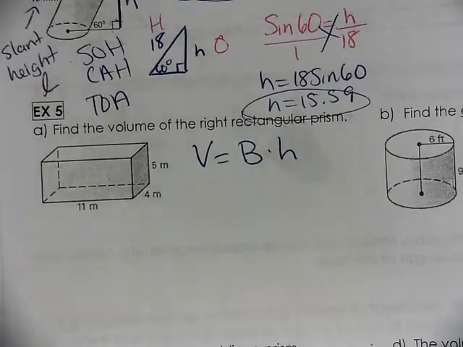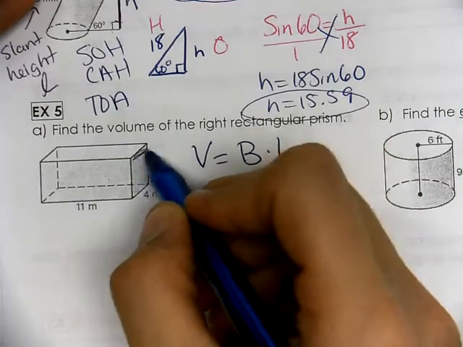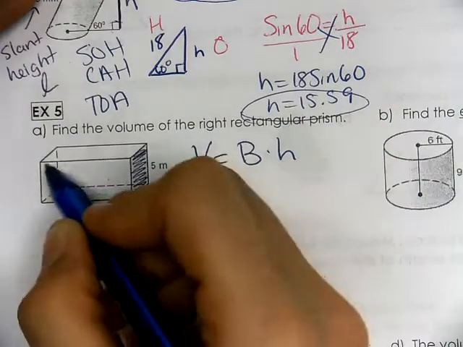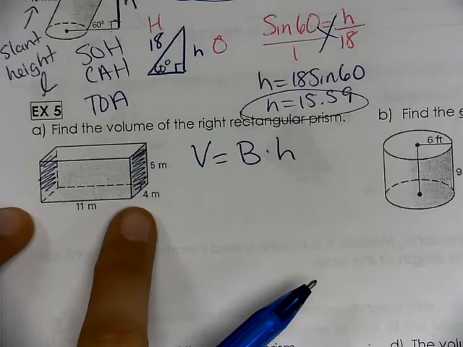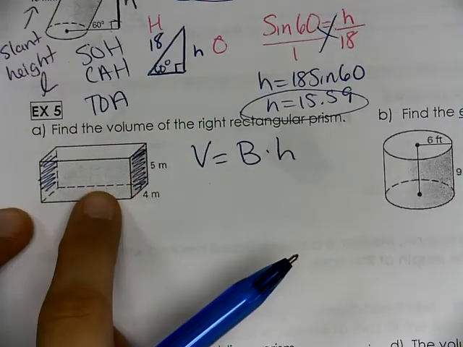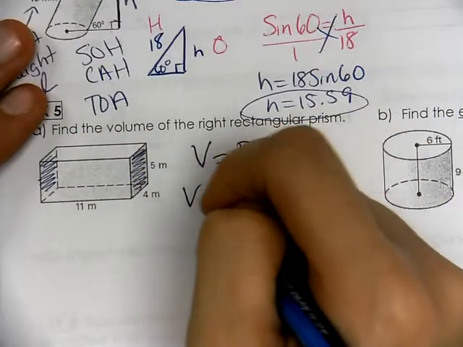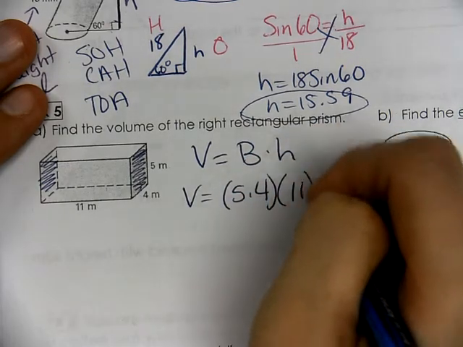Does it really matter which sides are considered the base here? Technically, it's this side, the 5x4, and this side. Those are the only two sides that look alike. And only them look alike, because these all four look alike. So volume here is going to be 5 times 4 times 11.